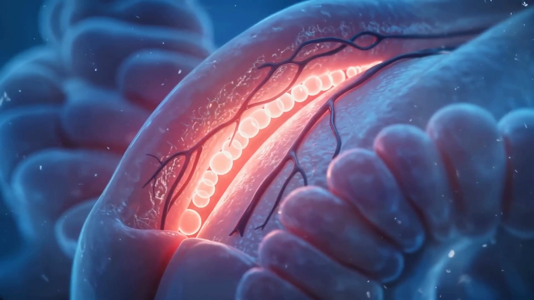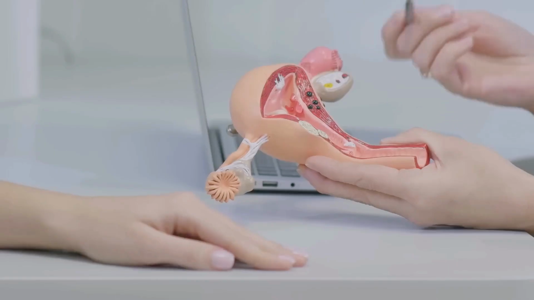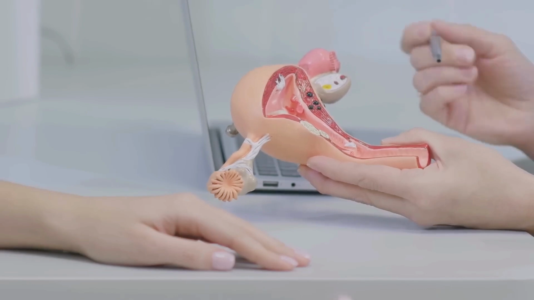Oh, and see these small openings here? These are the ducts of the Bartholin's glands, which provide lubrication to the vaginal vestibule.